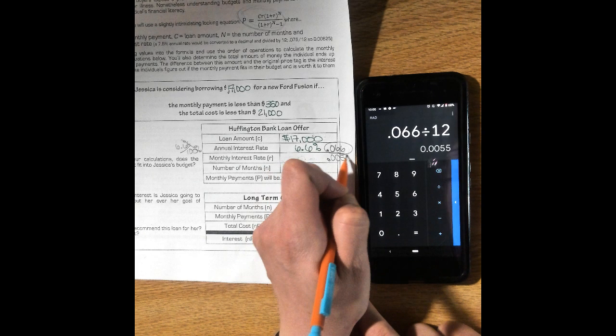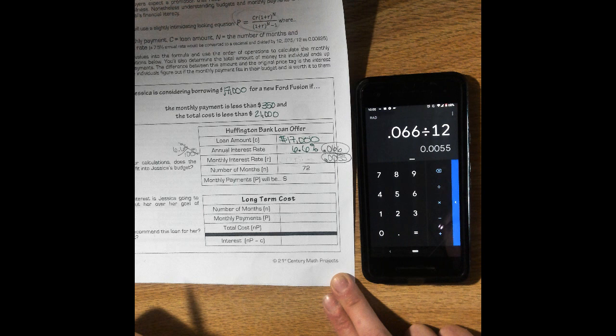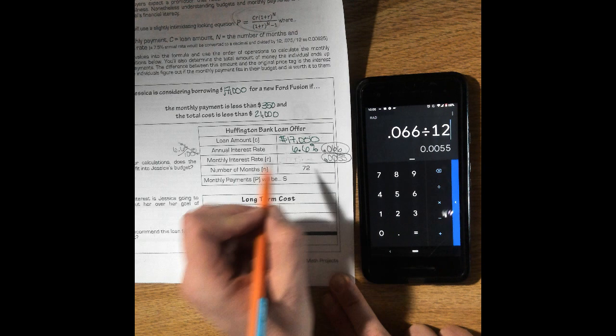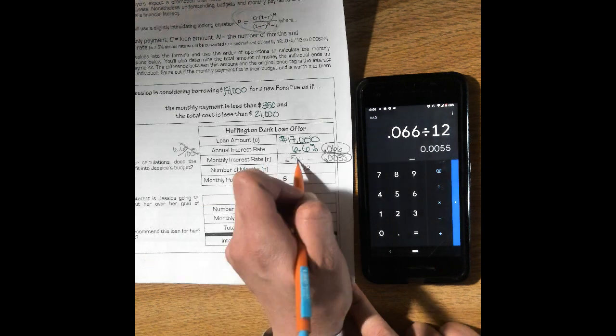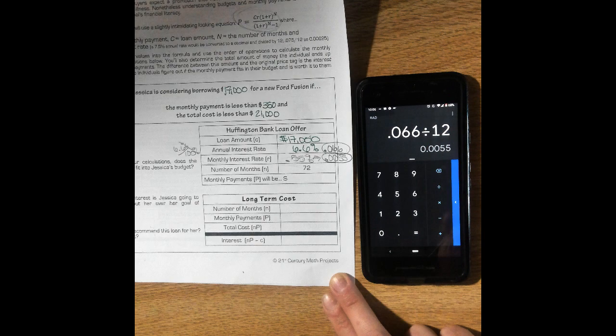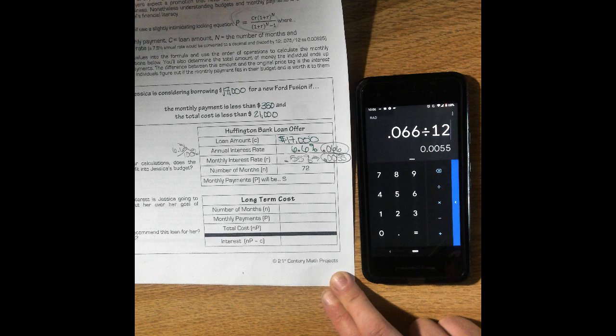So any math I do, I'm going to use the decimal 0.0055. But if I actually want to talk about my monthly interest rate, I need to move that decimal back over 2 spaces to the right. So it'll be 0.55%, as we talk about it in the real world. So the 0.55% is what we say in the real world. 0.0055 is how we use it in math problems.